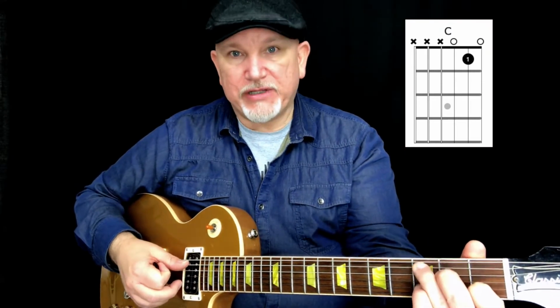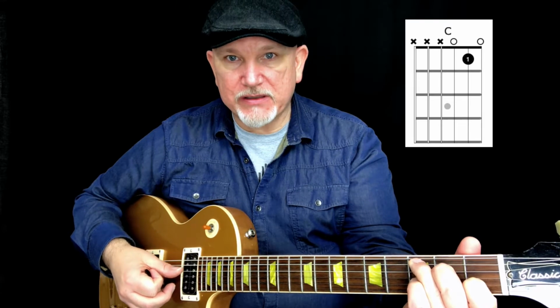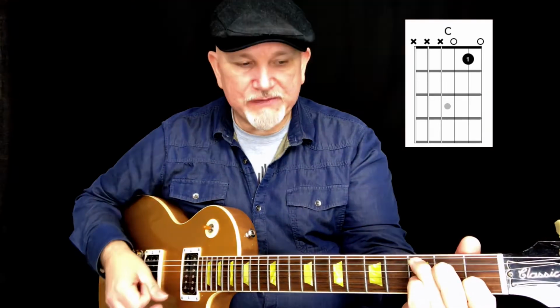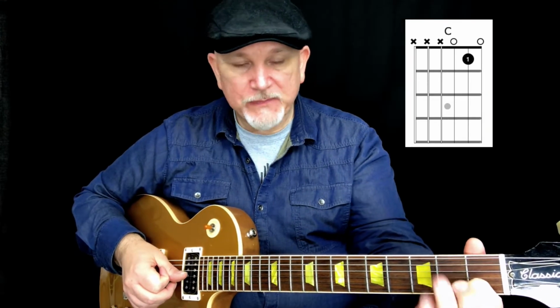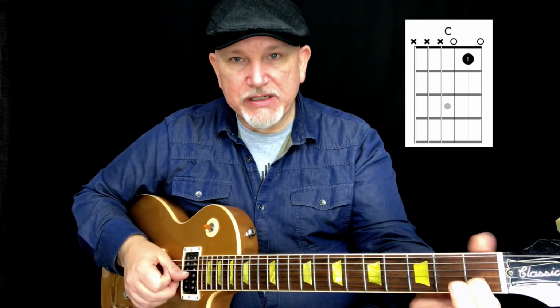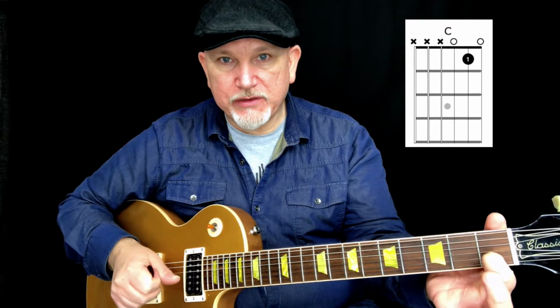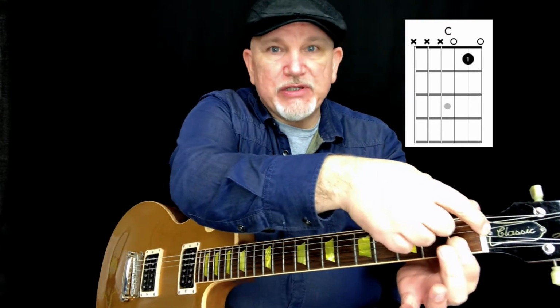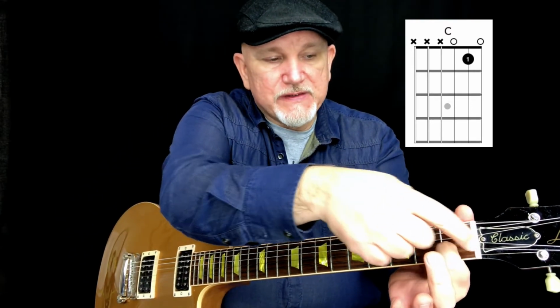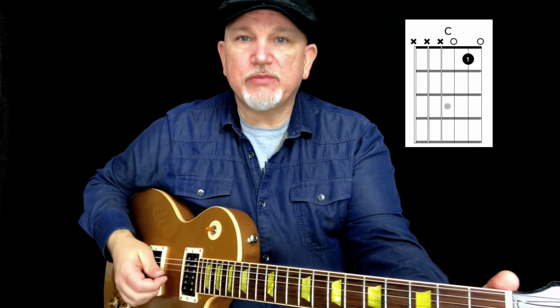So if I play a regular C chord, campfire C chord, it's got 5 strings in it, typically like that. Some people even play it with 6 strings, like that. I'm just going to do a one-finger, 3-note C chord. So it's open G, the B string, fret 1, C, and the high E string open. So that's a legitimate C chord.